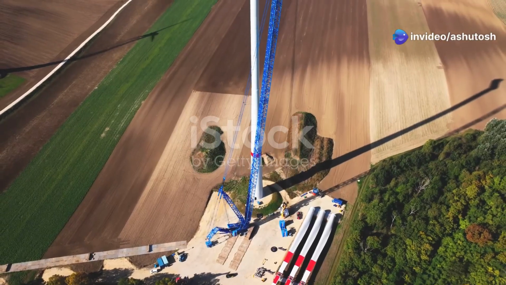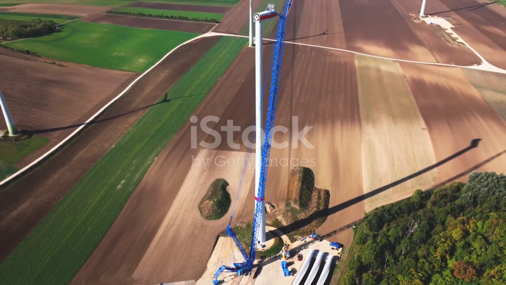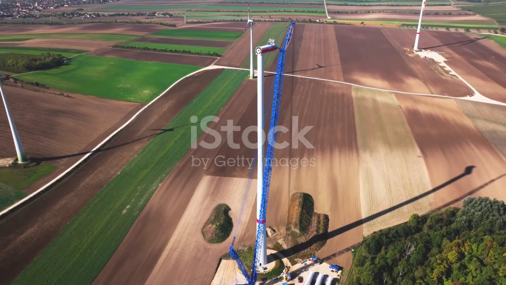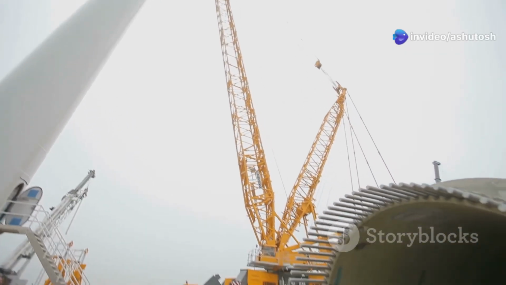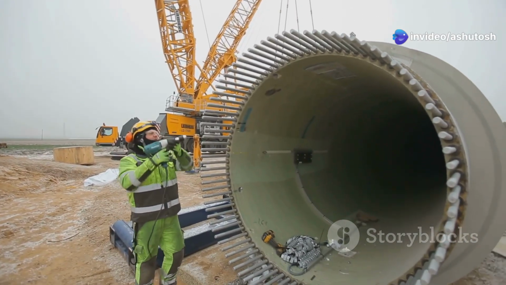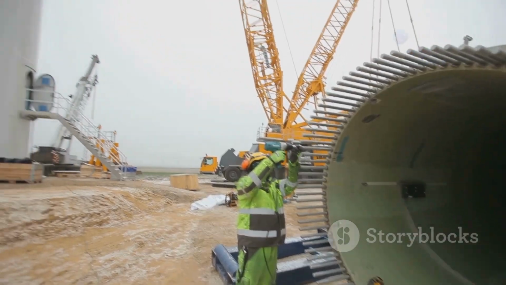A crane lifts and places each section. The precision required in this process is immense, as each section must be perfectly aligned to ensure the stability of the tower. The bottom section is the heaviest, weighing 60 tons. This section provides the necessary support for the entire structure, anchoring it firmly to the foundation.